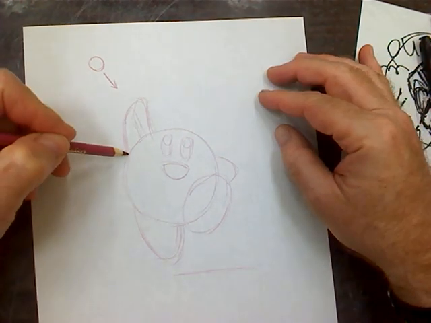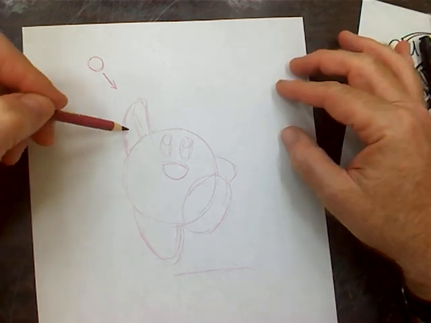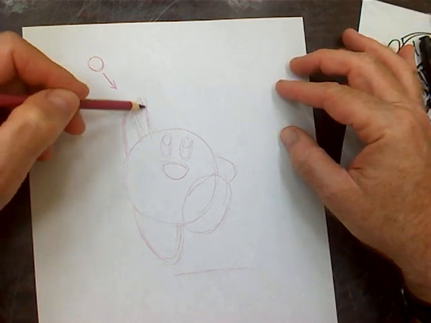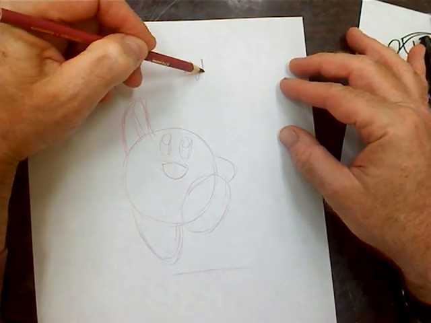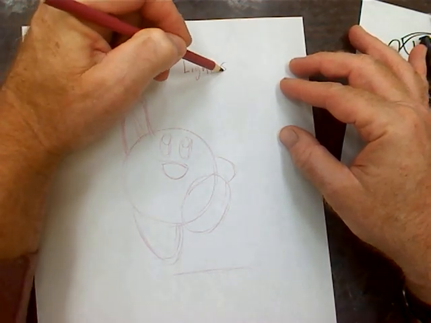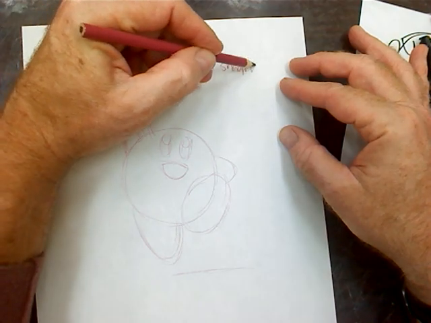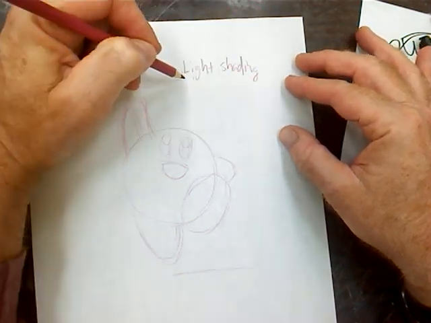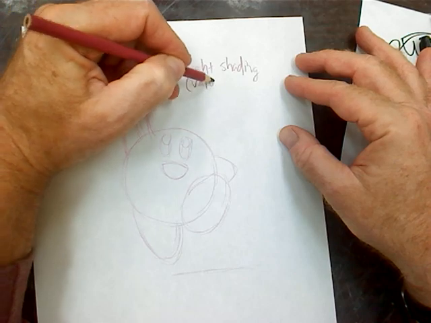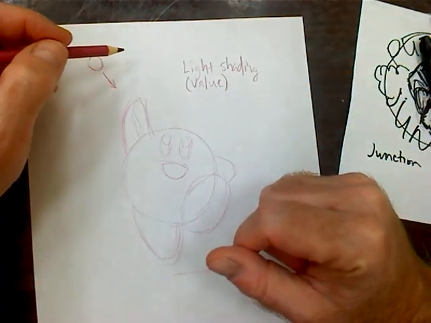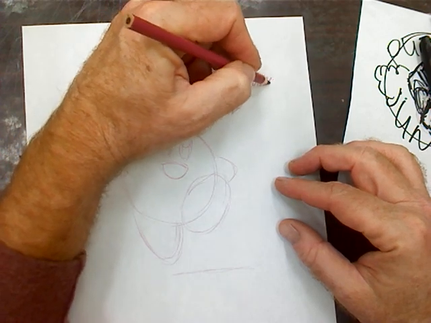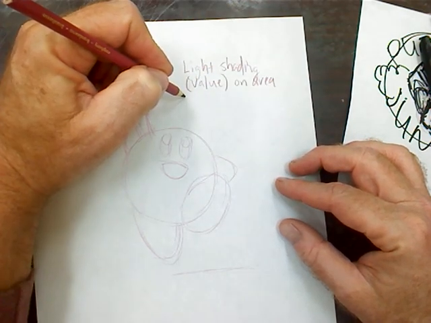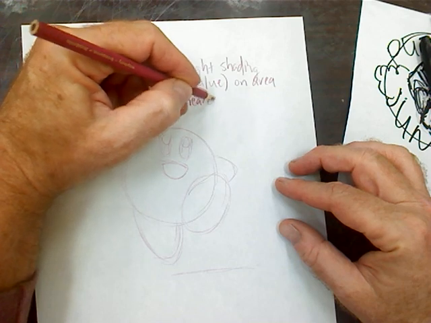Now, the main thing about this is when you put a light on something, okay, this is kind of the gist of the whole thing. The light shading, or the value, the light value, okay, it goes on the area nearest the light.